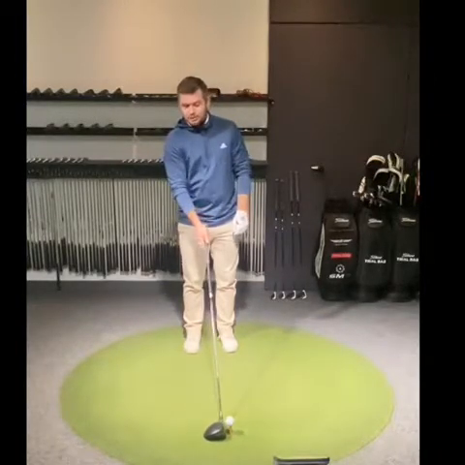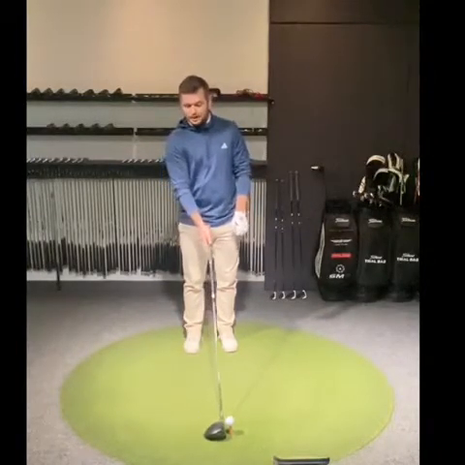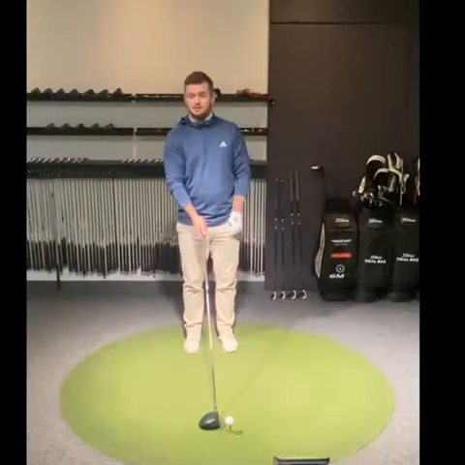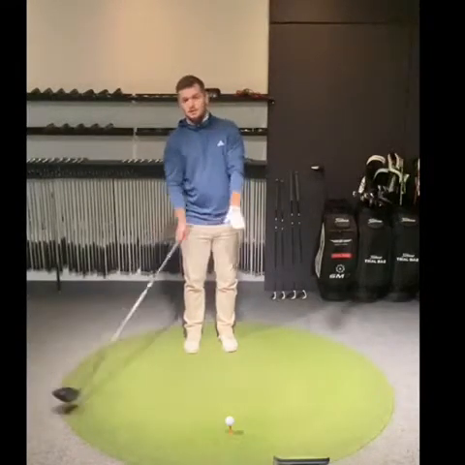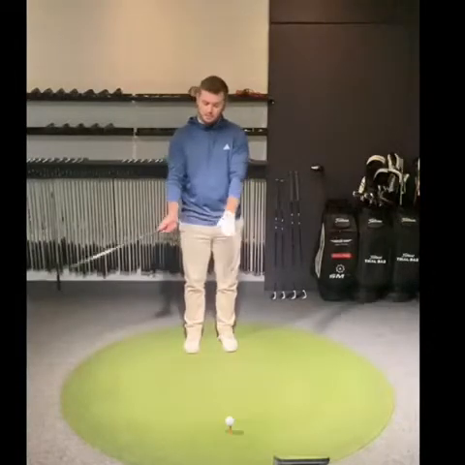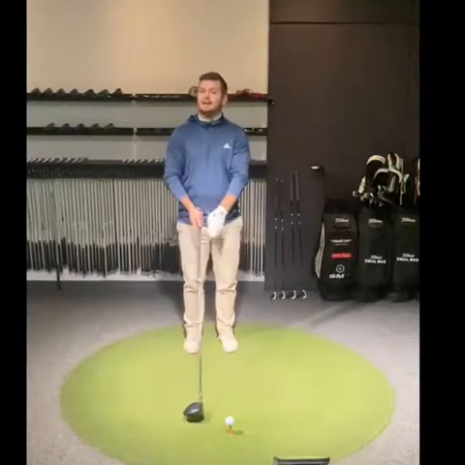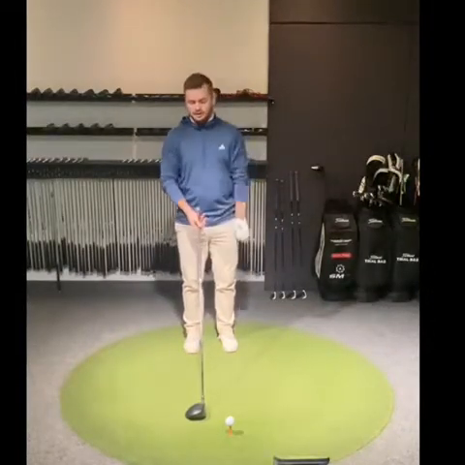Keep that tee really high, okay? So I've got over half the ball sitting above the top edge of my driver. That's going to encourage me to sweep it off the top of the tee. If I'm downwards on this at all, I'm going to sky it and it's going to end up going straight up in the air, okay?